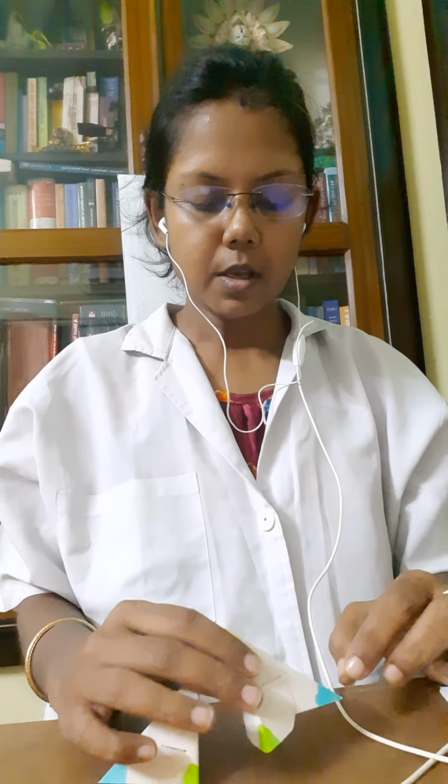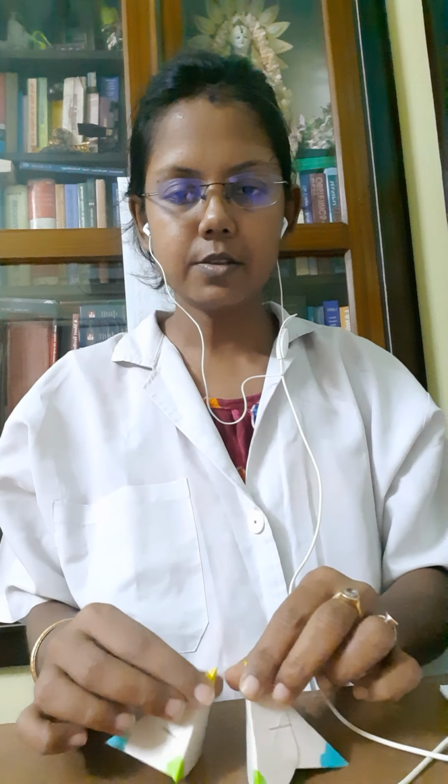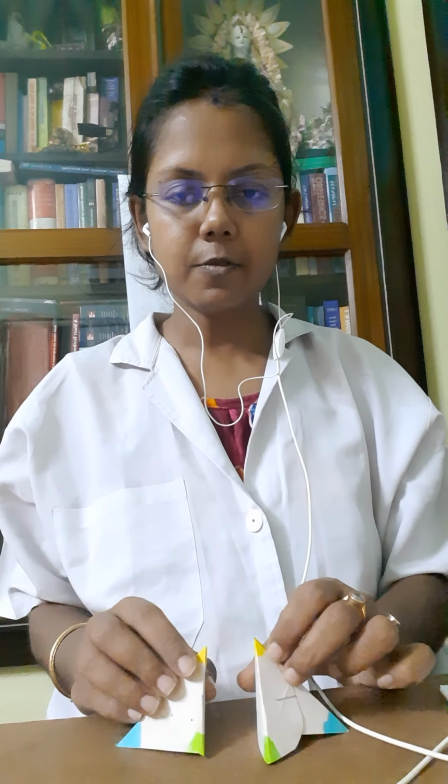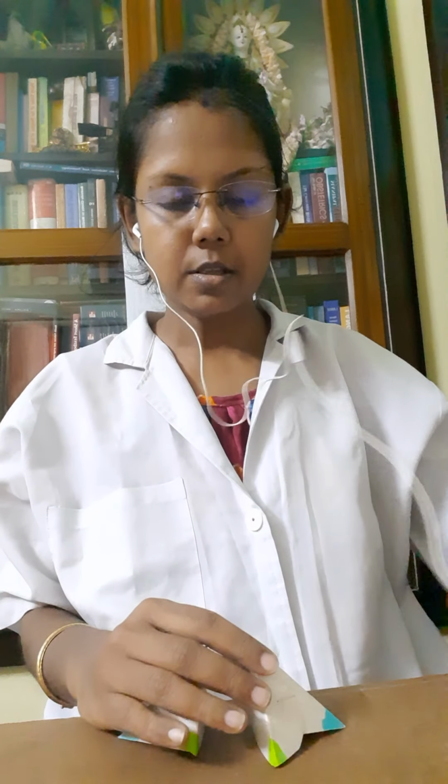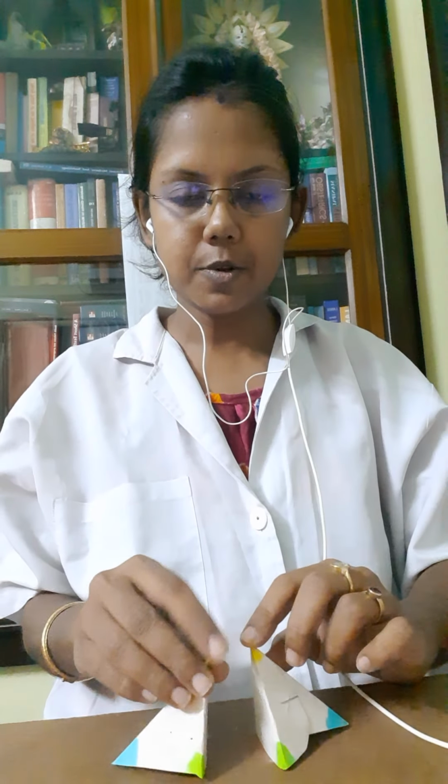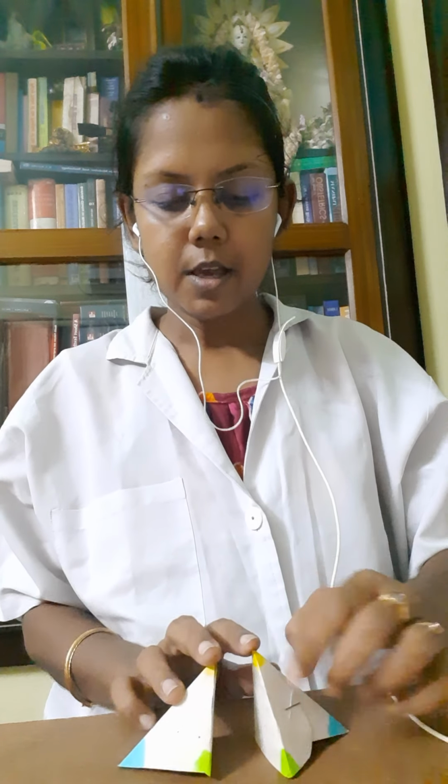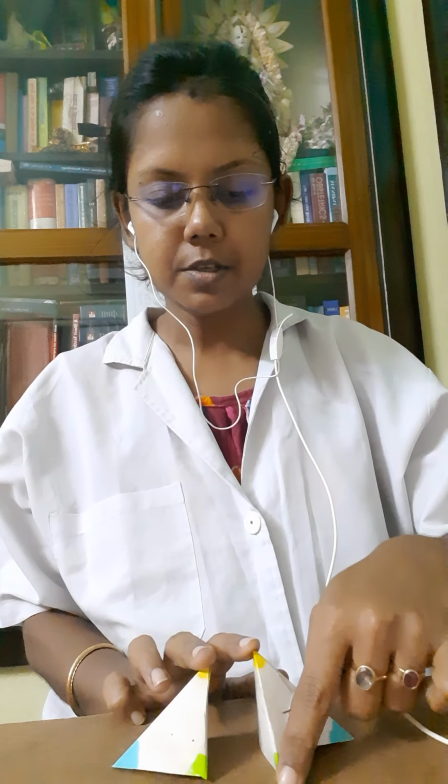Next, come to the processes. The green one, which we can see here, is the vocal process, and the blue one is the muscular process, which is placed laterally. At the tip of the vocal process, the vocal ligament is attached like this.